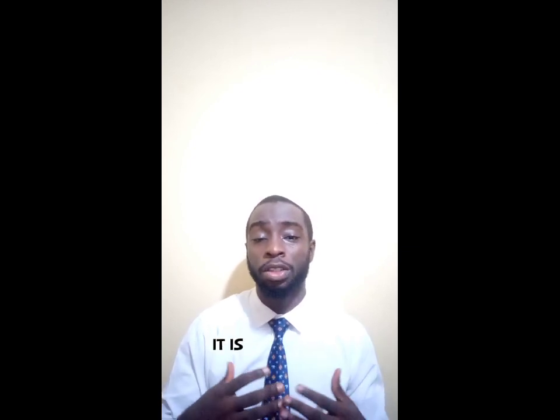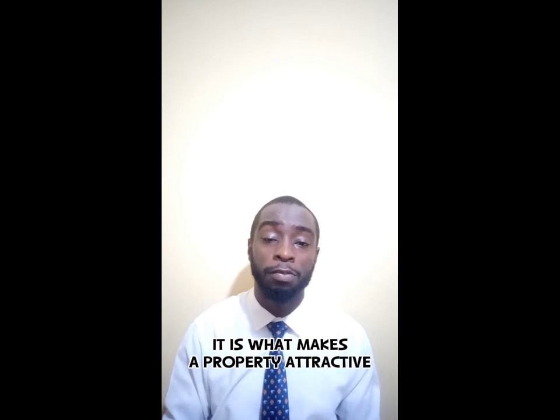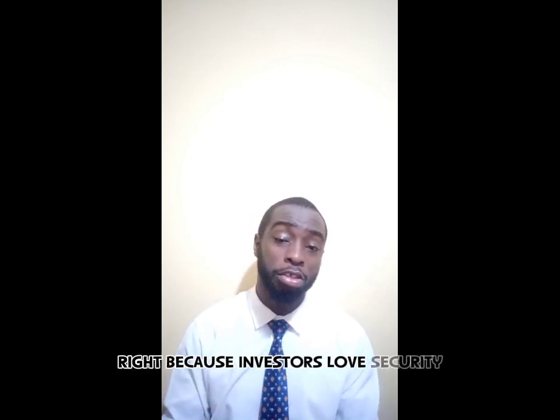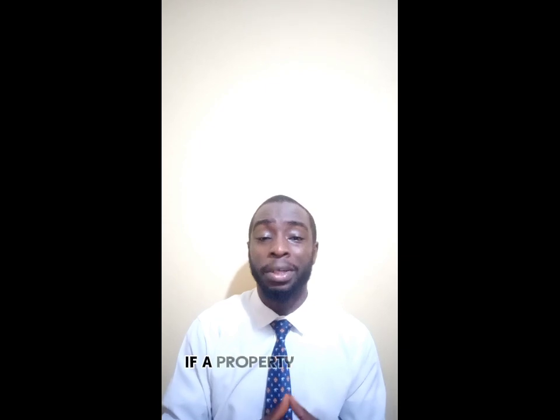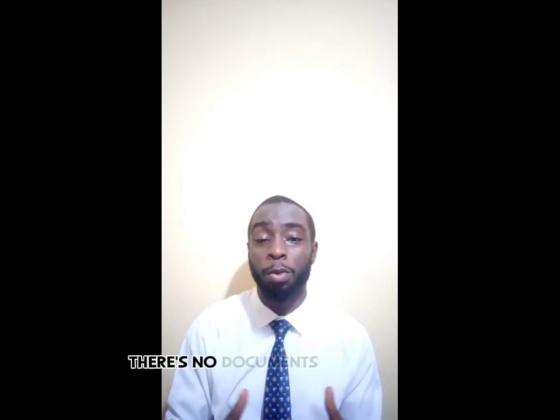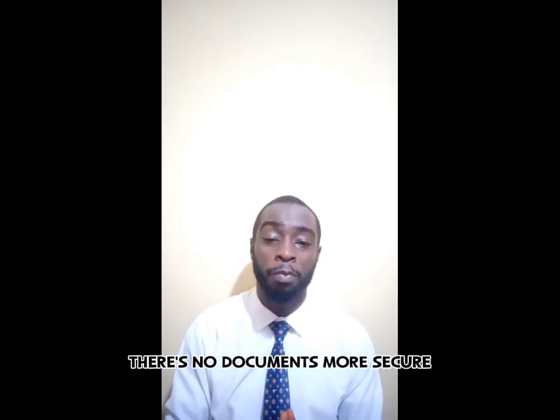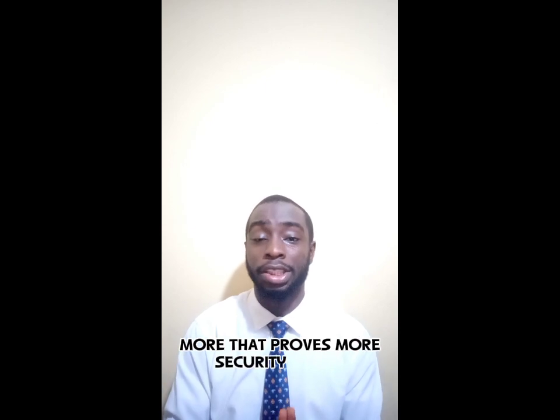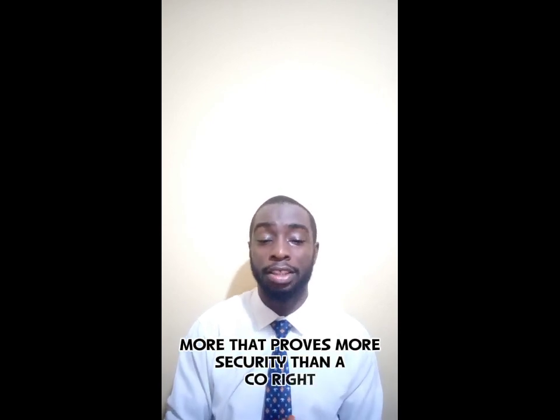It is what makes a property attractive for development, because investors love security. If a property is secure, if a property has the right documentation, it is going to be attractive for development. And what is better than a C of O? There's no document that proves more security than a C of O.